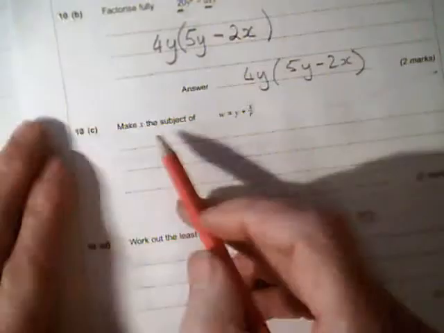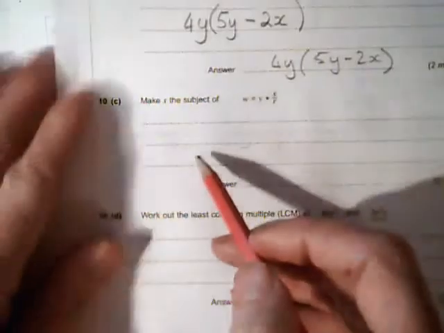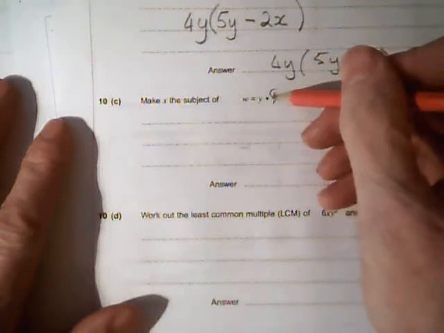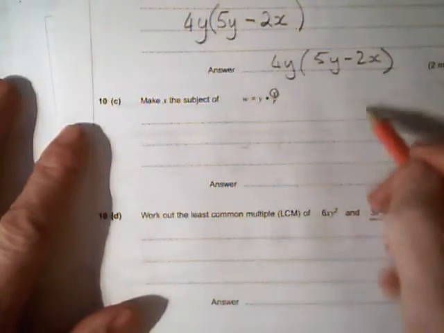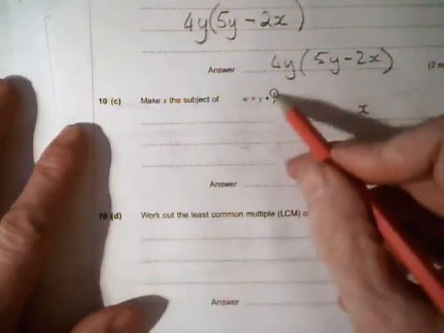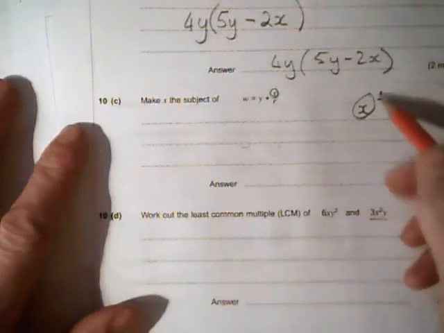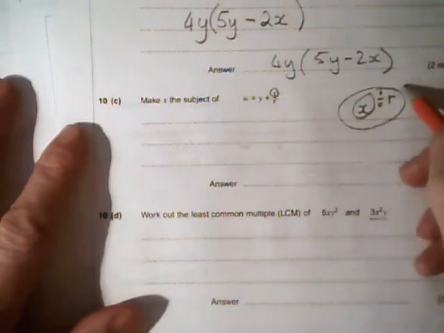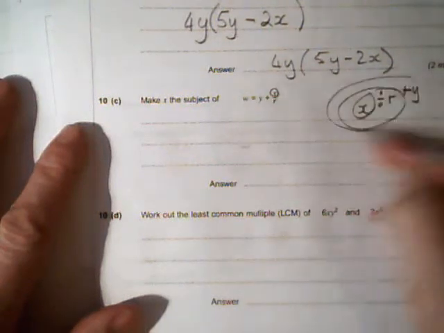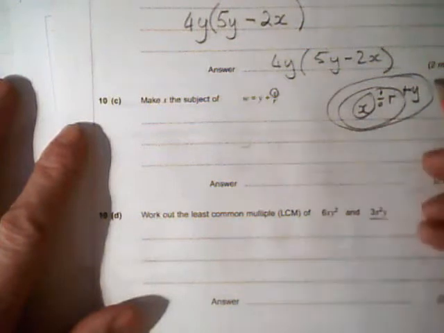C, making x the subject. So here's our x, let's just make sure we know where it is. Looking at what's happening to it in order, the first thing that's happening to it is divide by r. That's the first operation, and the last operation is to add y. And that gives you w.